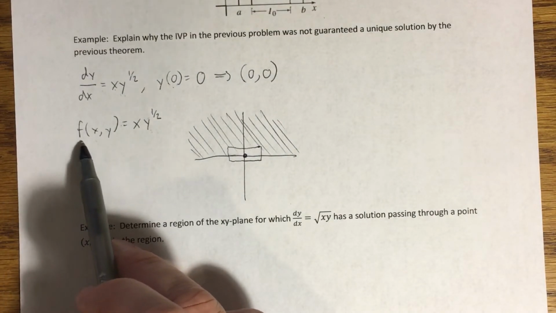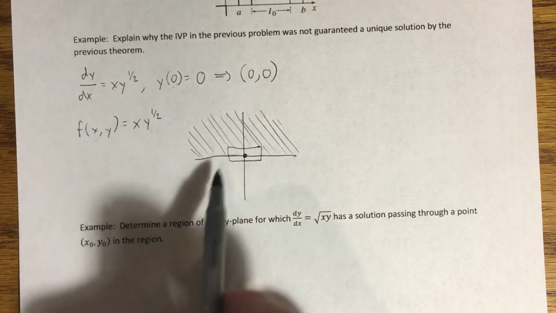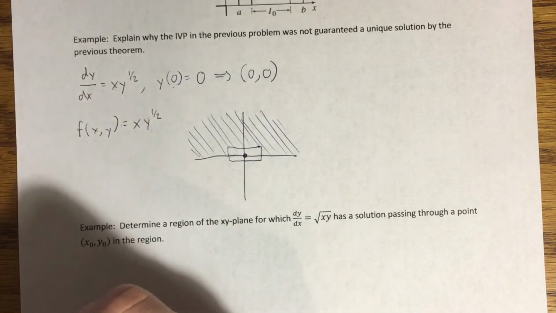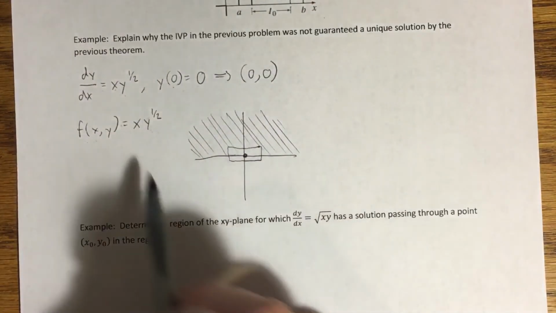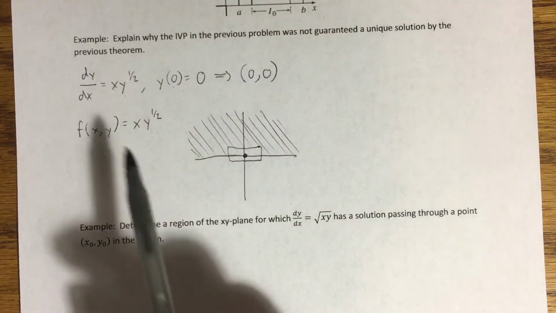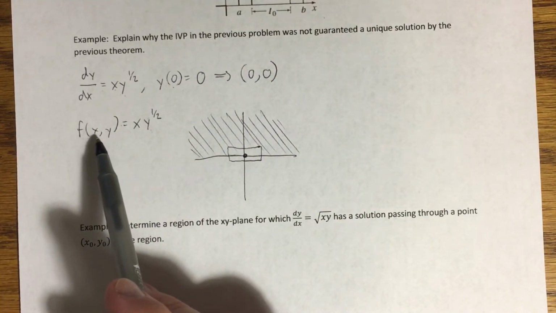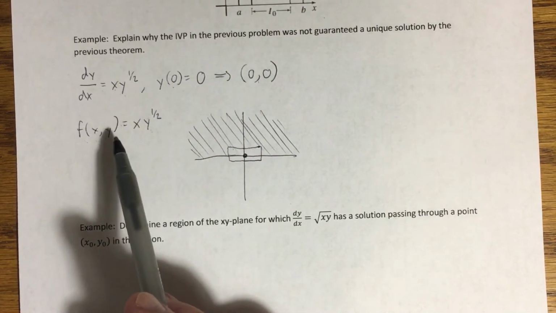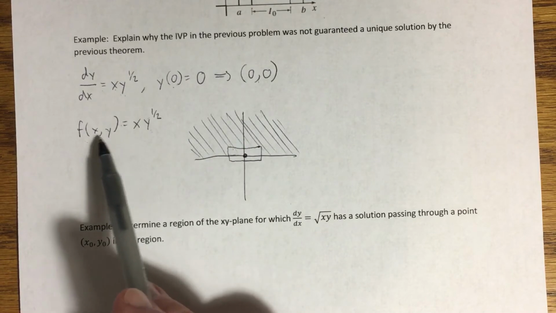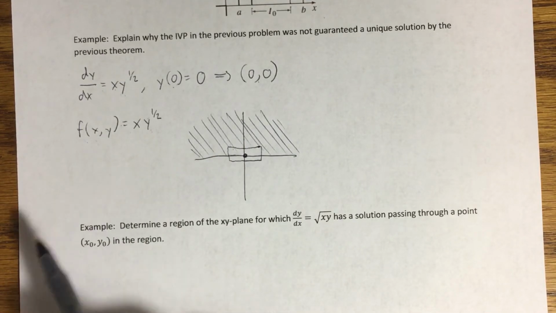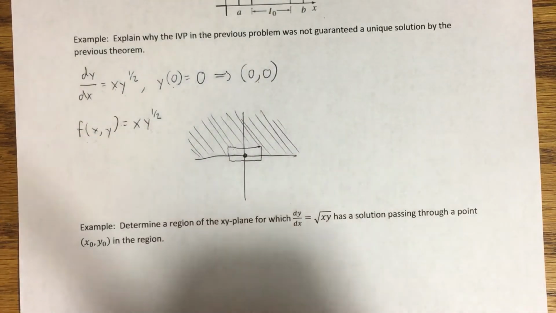Notice I only checked for the continuity of the function f of x, y on some rectangle. I didn't look at the partial derivative of f with respect to y because I didn't need to. I already ruled this out with that first condition. But in a different example, you may find that we can find a rectangle surrounding this point, or containing this point in its interior, where this is continuous, and then you would have to go on and check that partial derivative and see if you get the same thing happening there.